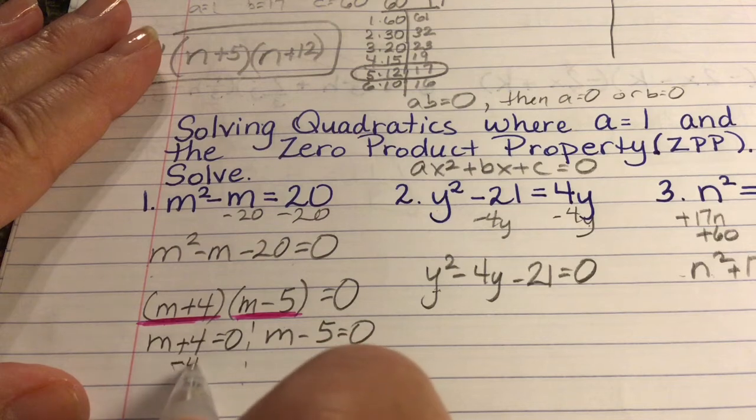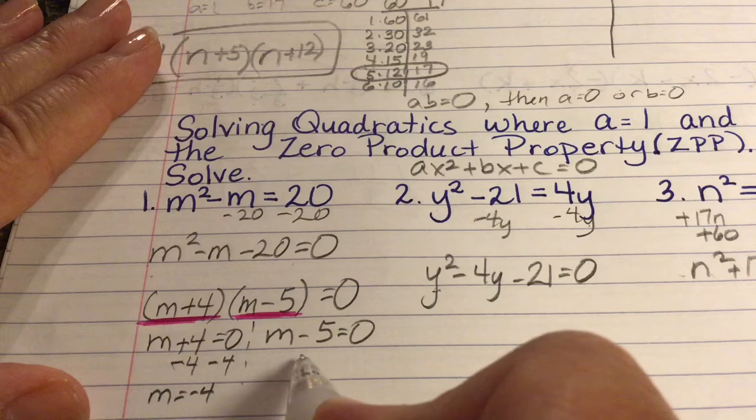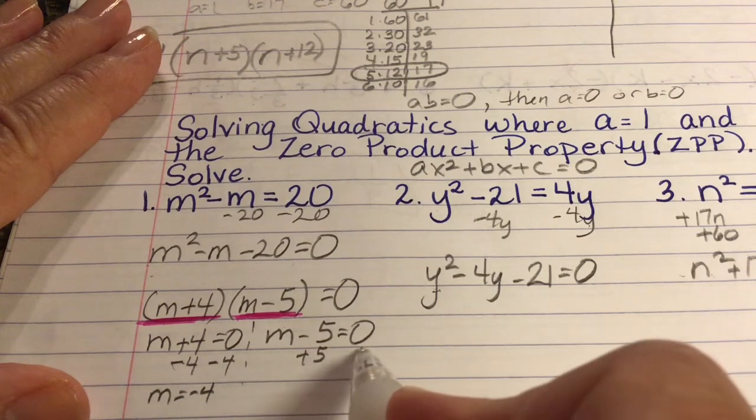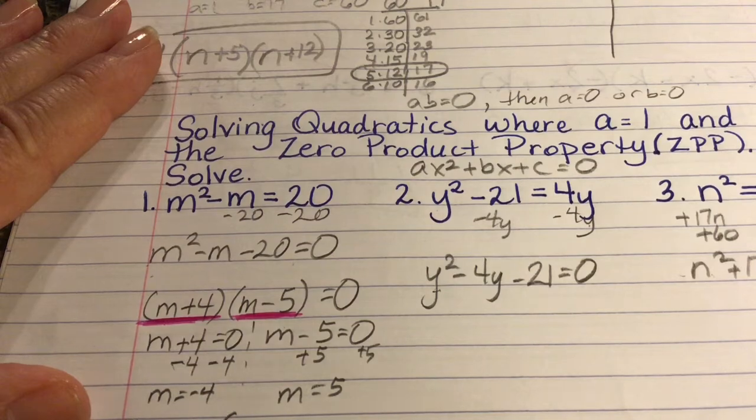So I'm going to subtract 4. m will equal negative 4. I'm going to add 5. m will equal 5. So my 2 answers, I'll put them in my solution set, are negative 4 and 5.